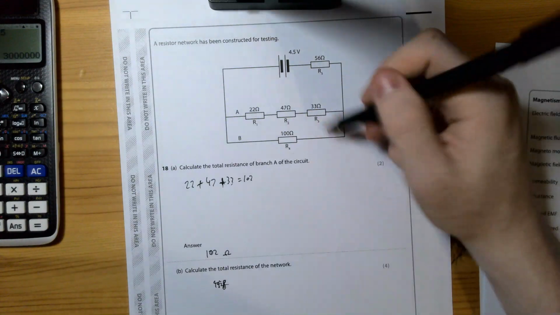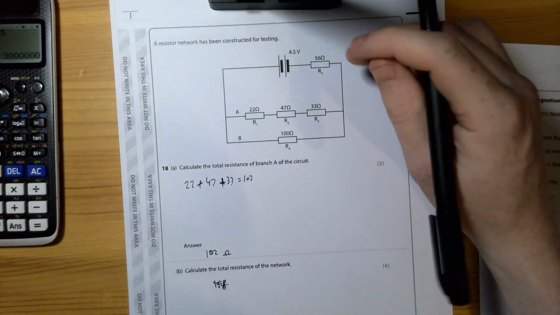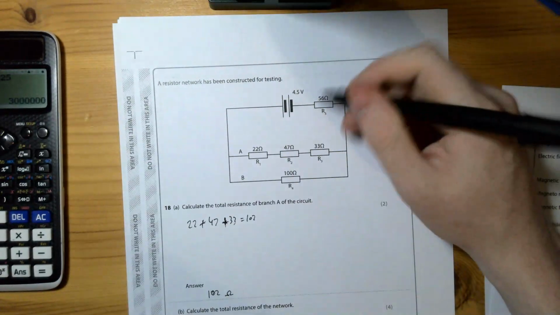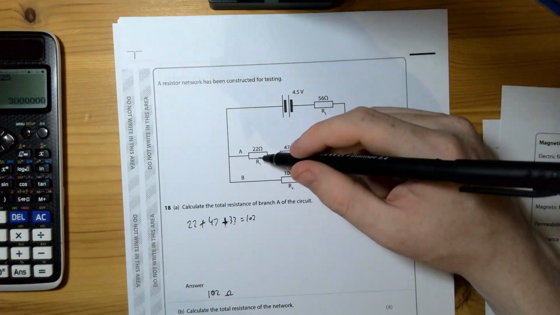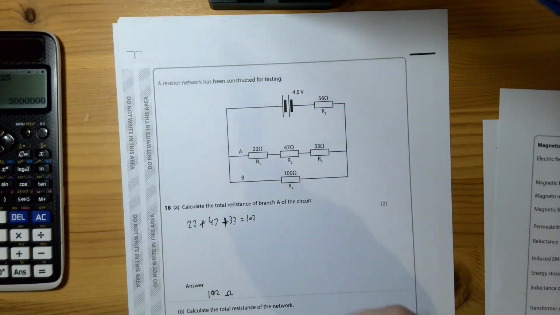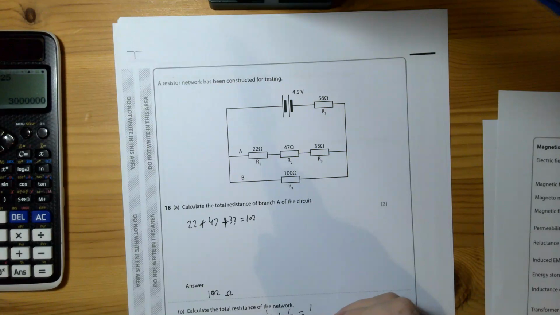I need to solve this branch section before I can add this on because I've got to treat this separately. What I don't want to do is treat this as a branched part. I need to add this last. We've got 102. Okay, 102. We've got 100. But unfortunately, because they are branched, I've got to put them equal to 1 over our total.